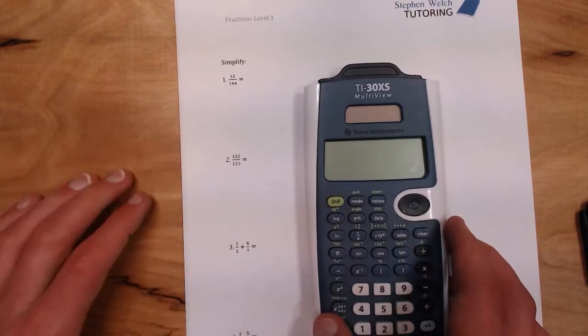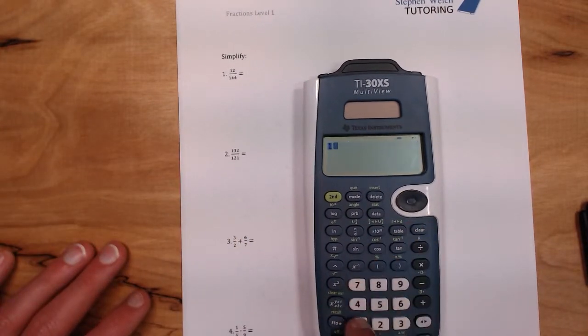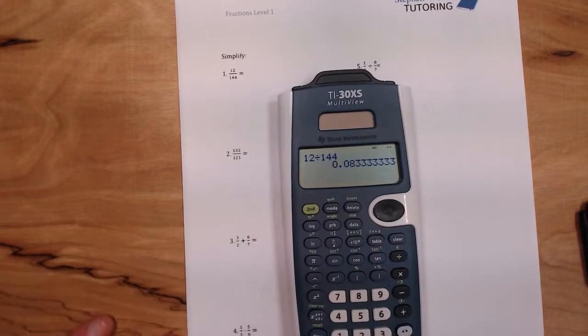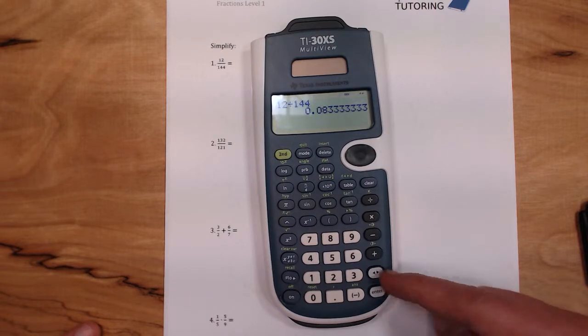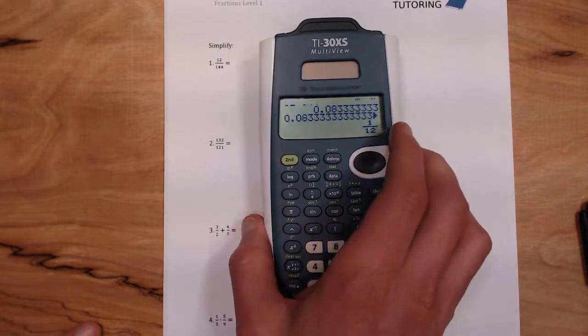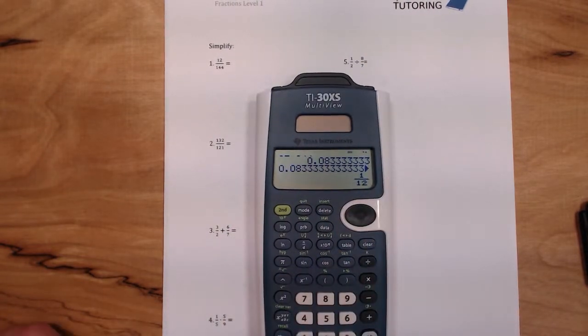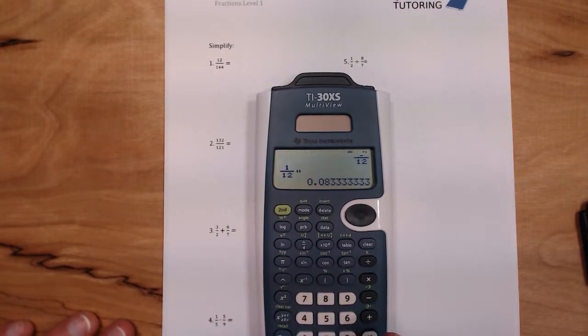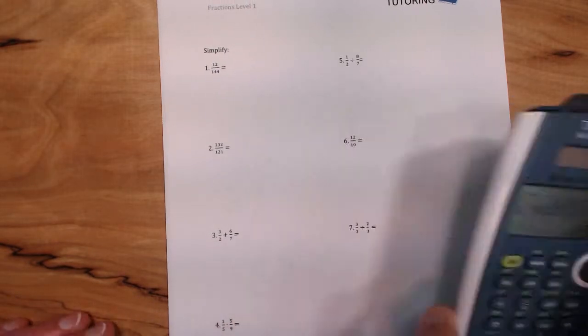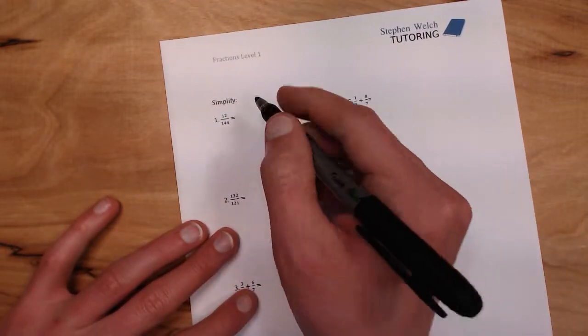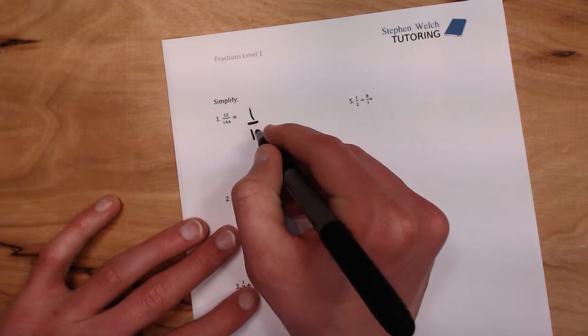So number 1 says 12 over 144. All right, equals, and when I put it in the calculator, I get a decimal. On the calculator you should have, there's going to be a button right here above enter. If I hit that, it's going to switch between my decimal and my fraction mode, which is super handy. I can keep pressing it and it goes back and forth, back and forth, back and forth, which is kind of cool. But either way, the fraction we want is 1/12. So my answer is going to be 1 divided by 12.